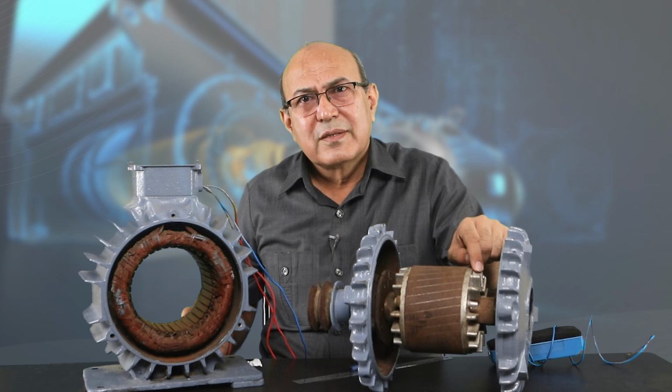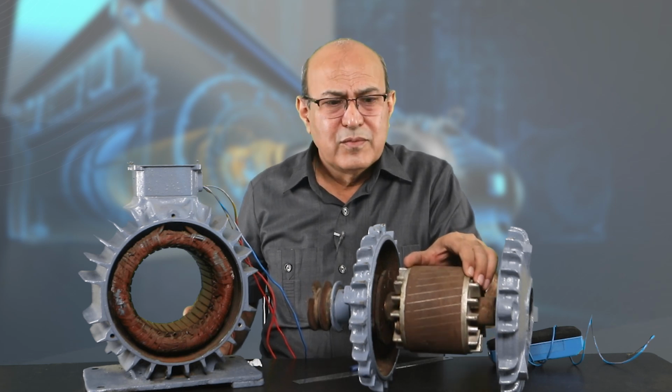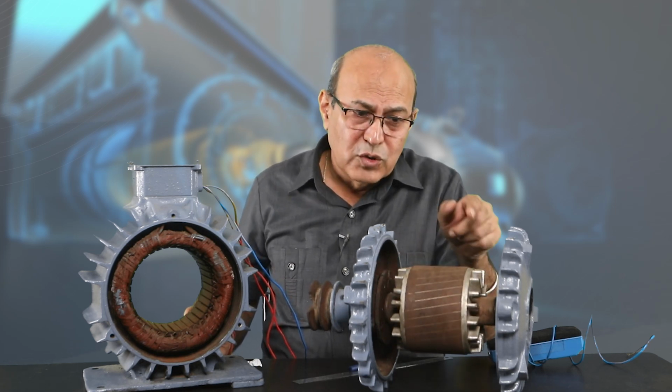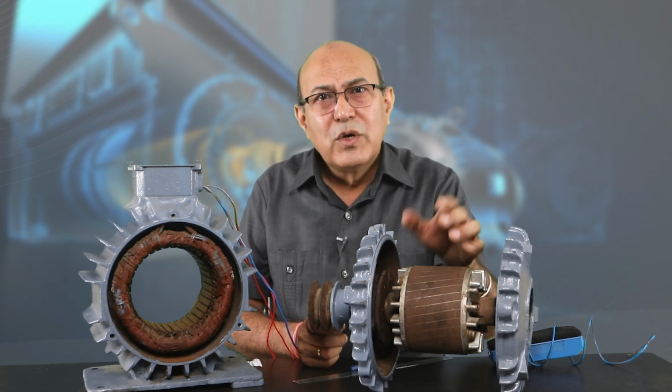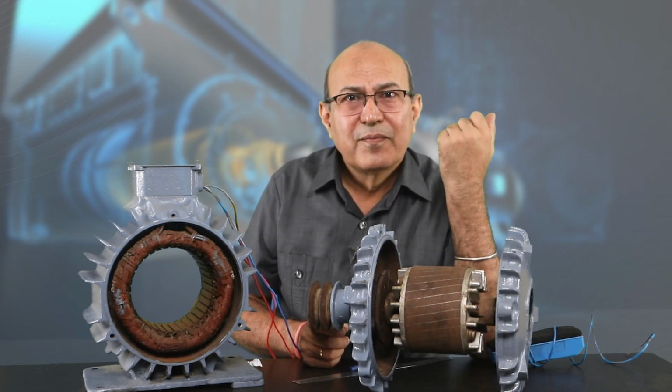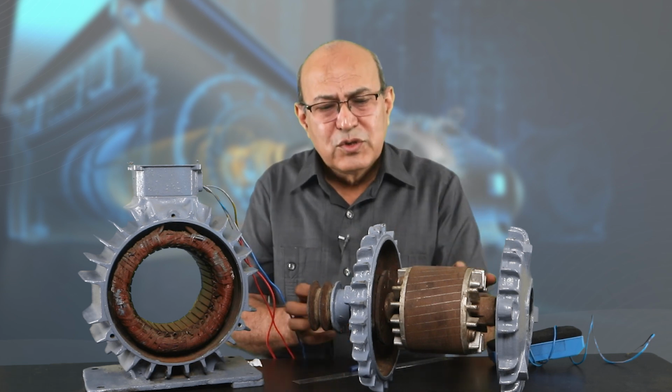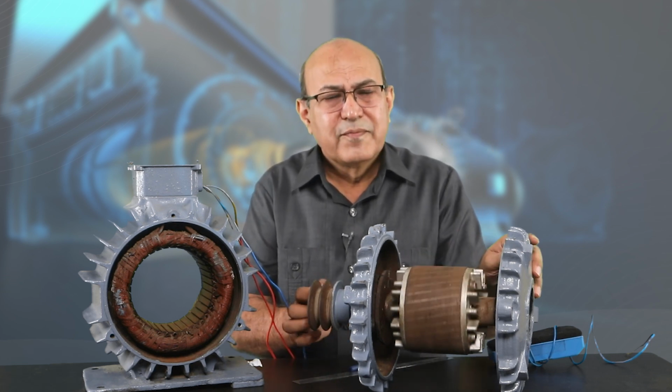It is inducing EMF in the rotor bars. As a result, now current is also flowing through the rotor bars. In the rotor, one magnetic field is produced. The only way, if the rotor starts rotating in the same direction as that of this resultant rotating field, only then will this relative motion be less. So the torque which is produced will try to rotate this.